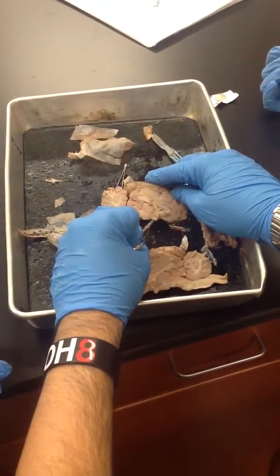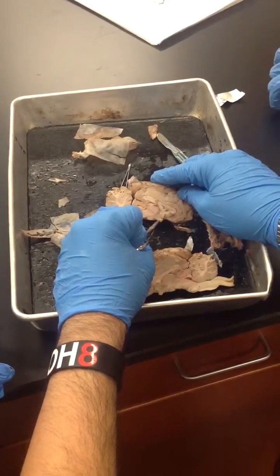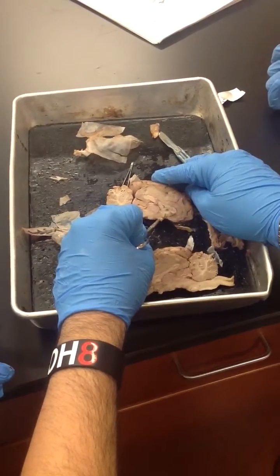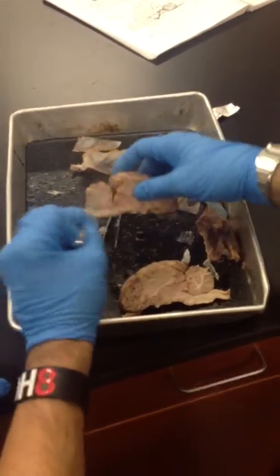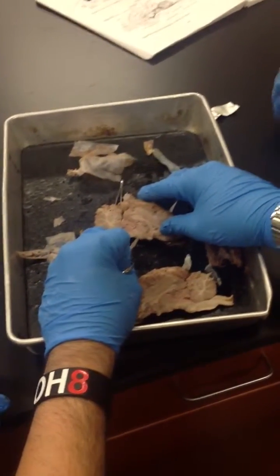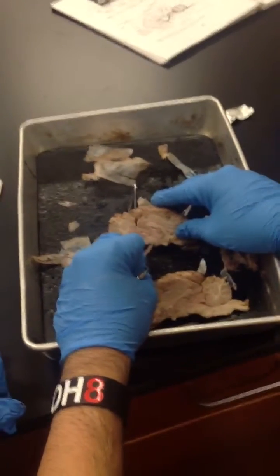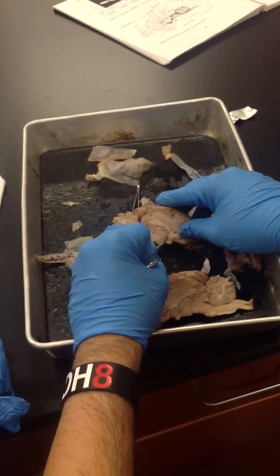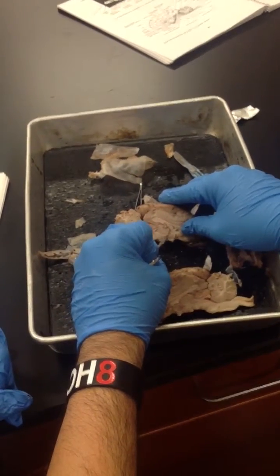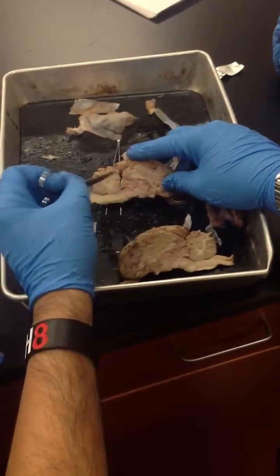Don't call this the hypothalamus, because that is the optic chiasm that I cut through from there. And then this is the mammillary body right there. So that is not the hypothalamus. That's the mammillary body. The hypothalamus is kind of like the area underneath the thalamus.